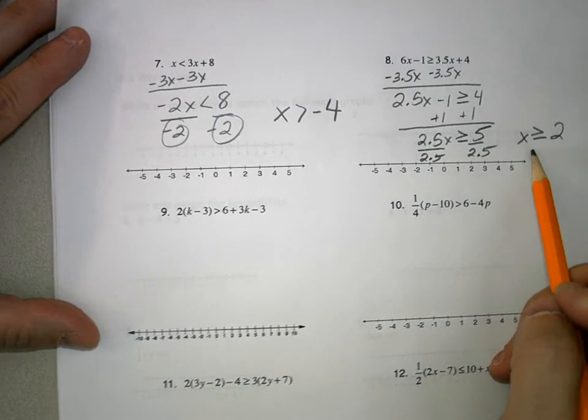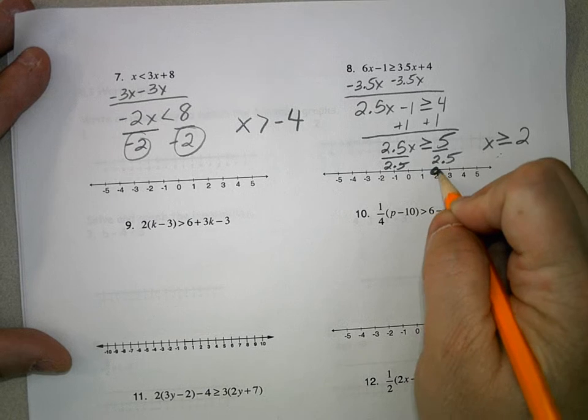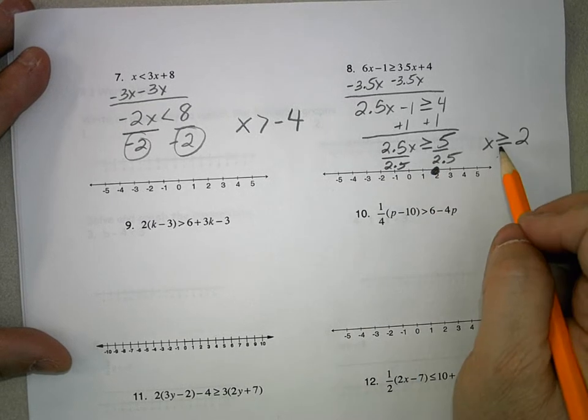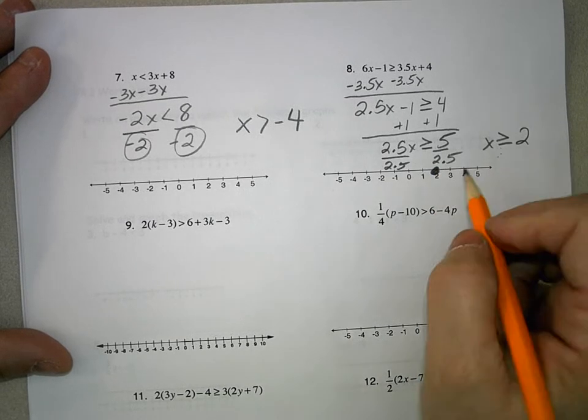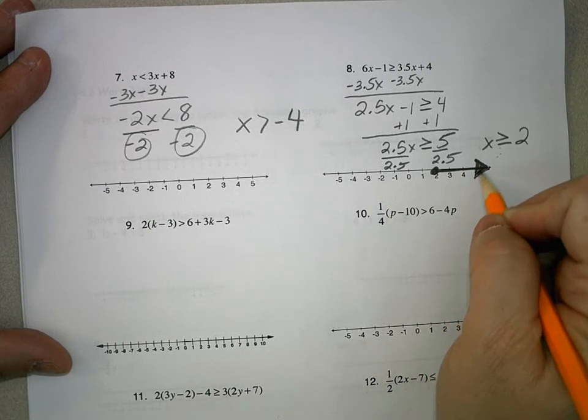I am going to graph this one. X is greater than or equal to 2. You're going to have a closed circle because you have the equal to, and then everything to the right colored in.